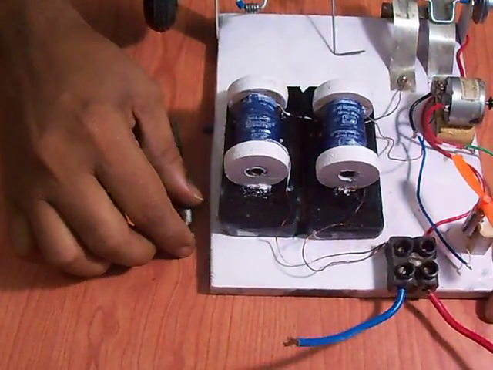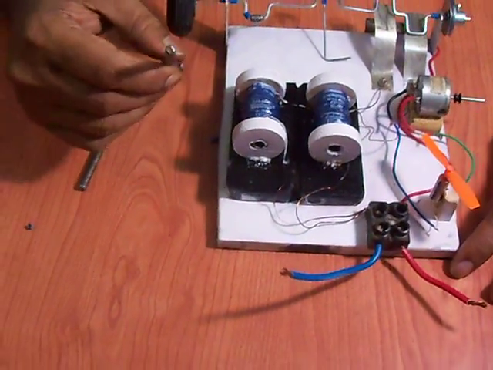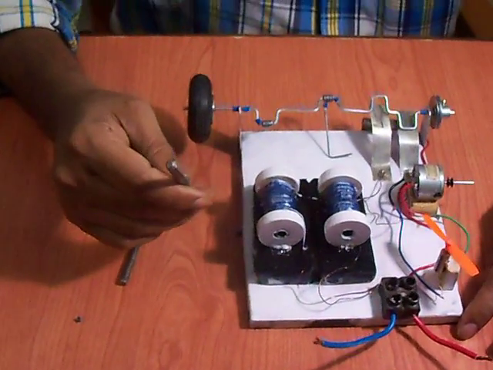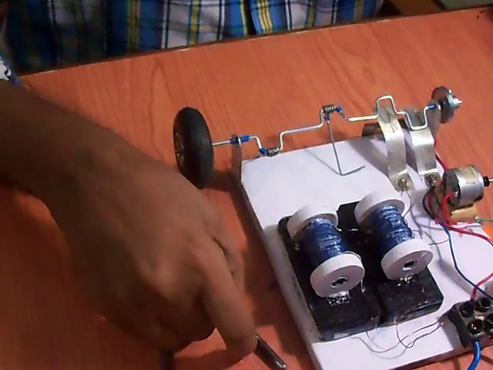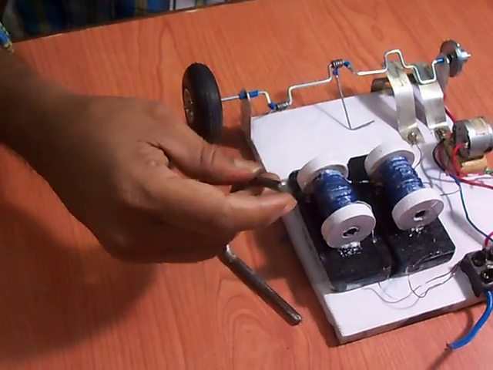As we know, a magnet attracts all magnetic material. Here this one is the magnetic material. It is a mild steel rod. These two are the mild steel rods. So here it is acting as an actuating rod.